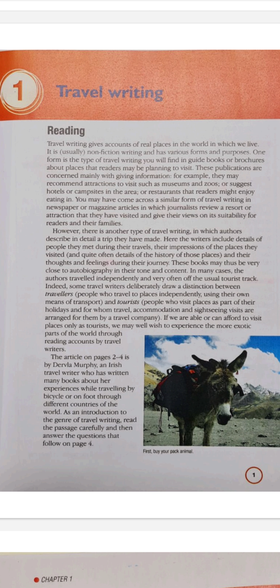However, as we move on, there is another type of travel writing in which authors describe in detail the trip they have made. Here, the writers include details of people they met during their travels, their impressions of the places they visited, and quite often details of the history of those places and their thoughts and feelings during their journey. Do you see how different it is? So it is giving us information, but in a different way. It talks about the people, the impression, how they felt, their thoughts throughout the journey. Now, these books may thus be very close to an autobiography in their tone and content.